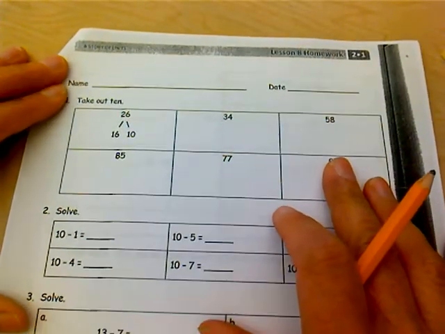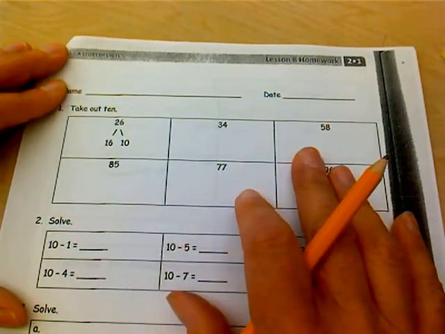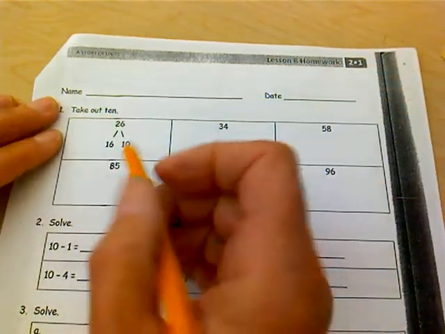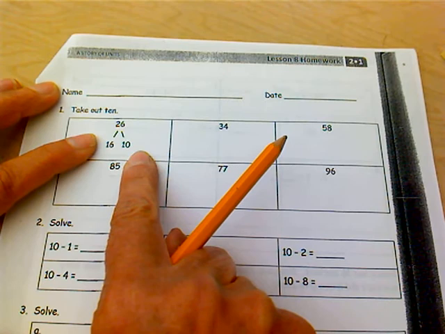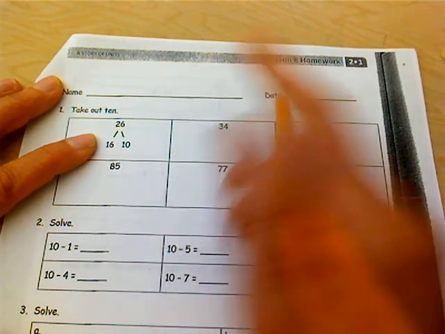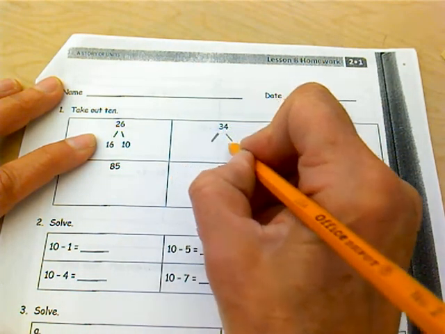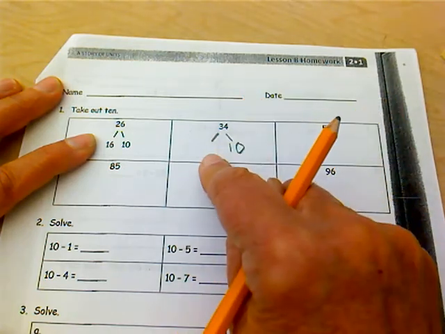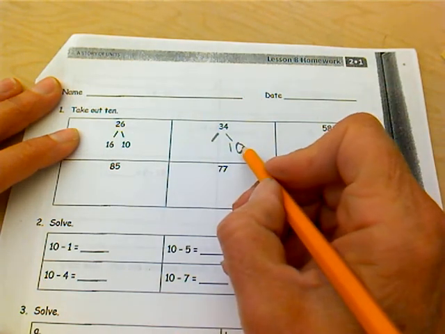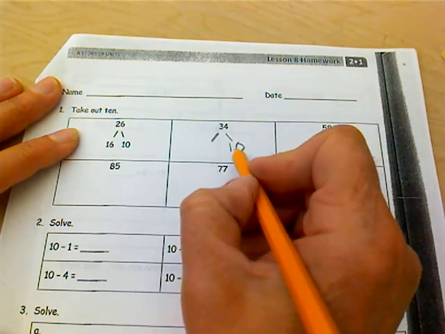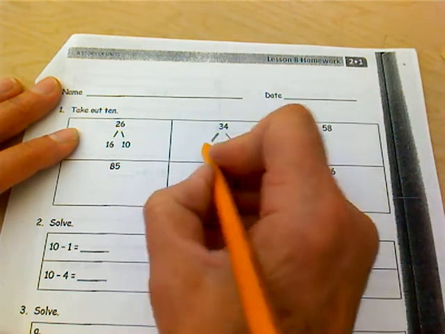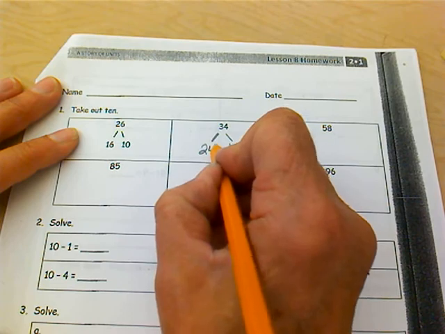All right, so now we're going to come over to the homework page. And you can see that this is that exercise that I did at the very beginning of our lesson today, where you are breaking out a group of 10 and you are figuring out how many would be left if I counted back by 10. So if I took 10 out of 34, that would leave me with 24.